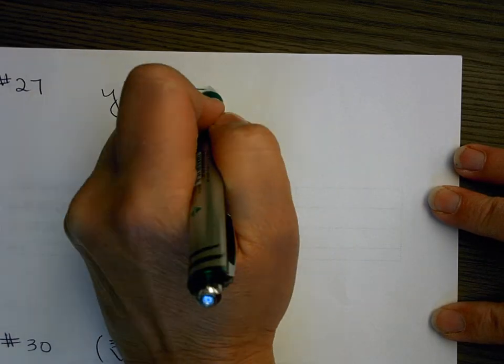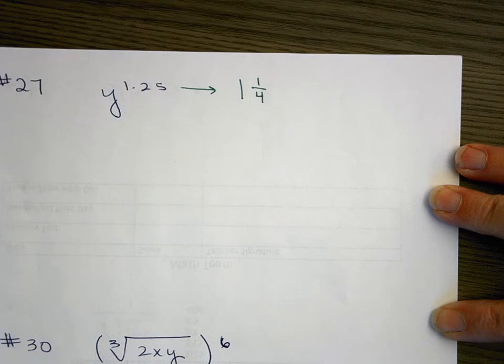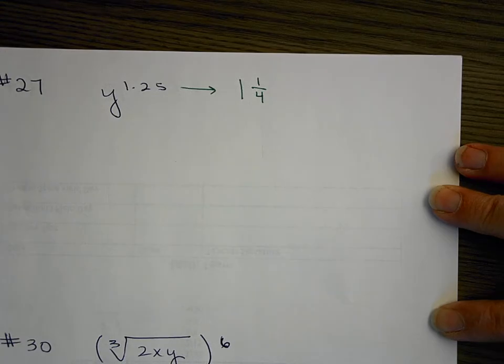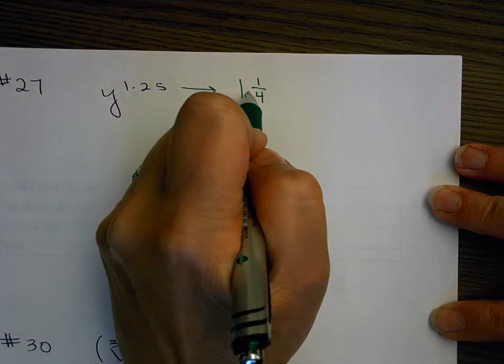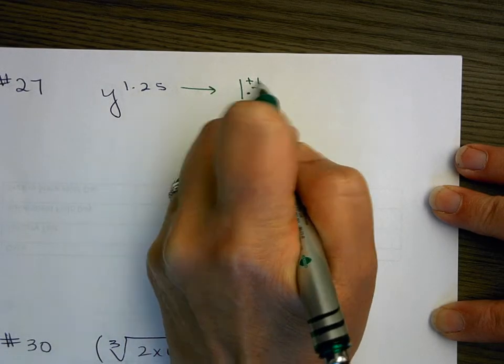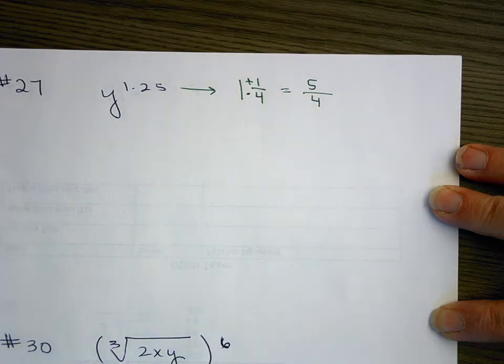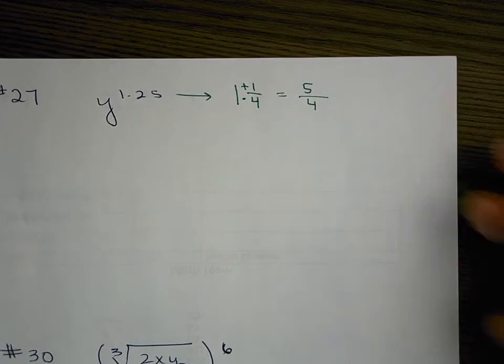That's the same as 1 and 1/4. And so that's a mixed number, so now I want to change it into an improper fraction. So I'm going to do 4 times 1 and then plus 1. So 4 times 1 is 4, plus 1 is 5, and then over the same denominator. So 1.25 is the same as 5/4.